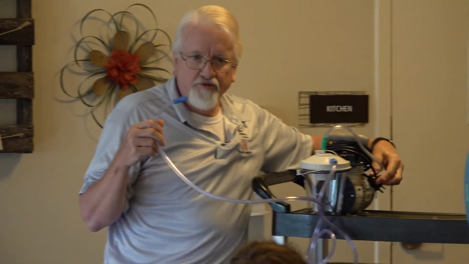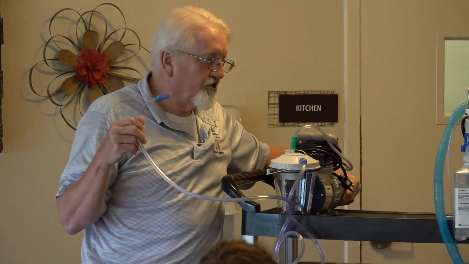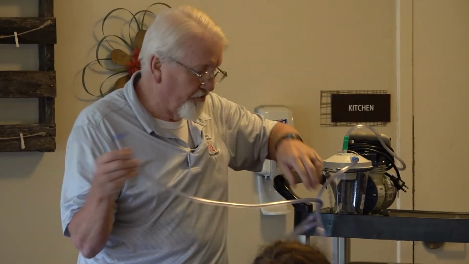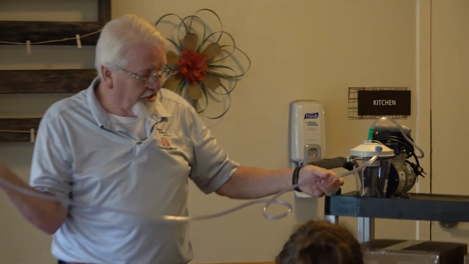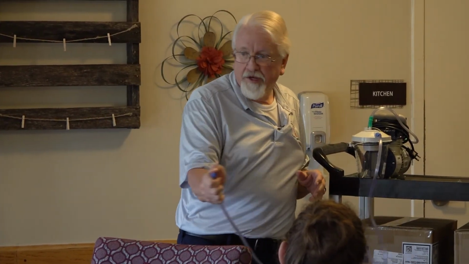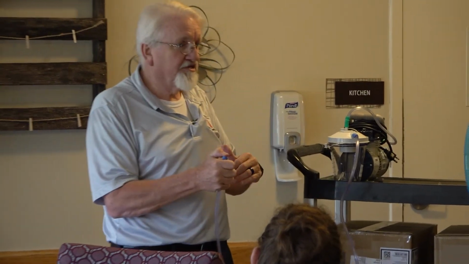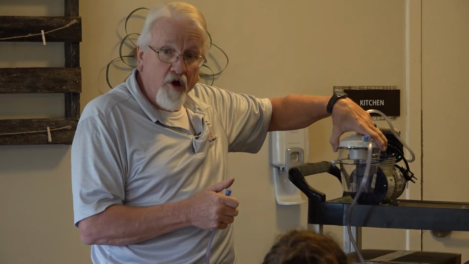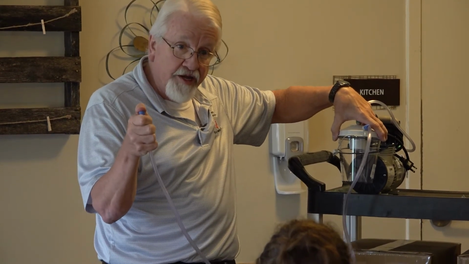The next thing I'm going to do, visually, is look over and make sure my two tubes are hooked up. One for the actual suction, and then this one here for the tube that we're going to use on the patient. I'll just make sure I've got some suction.